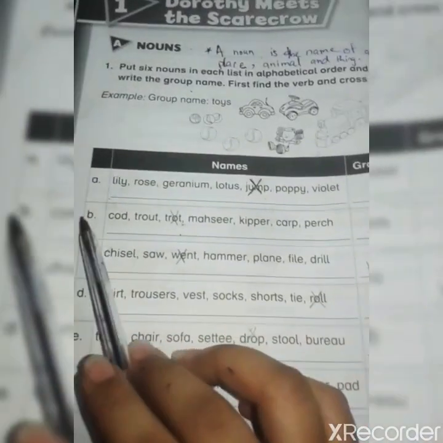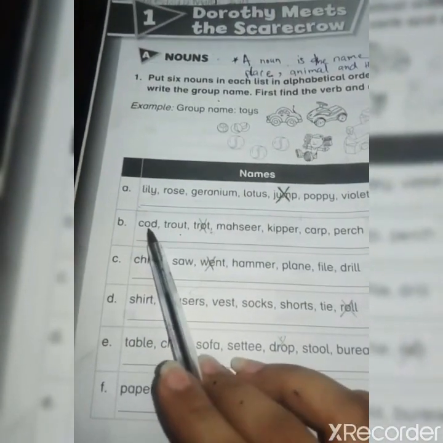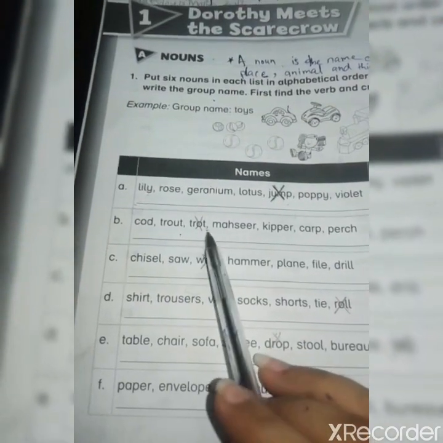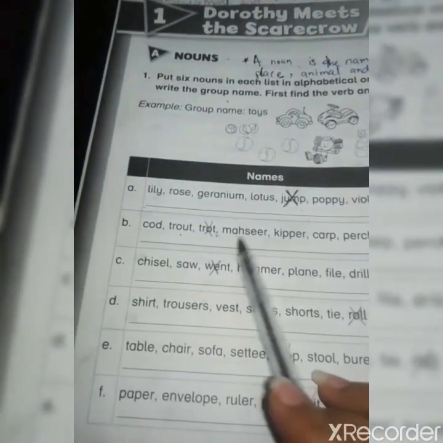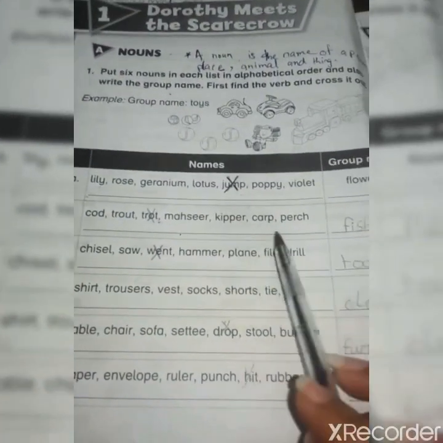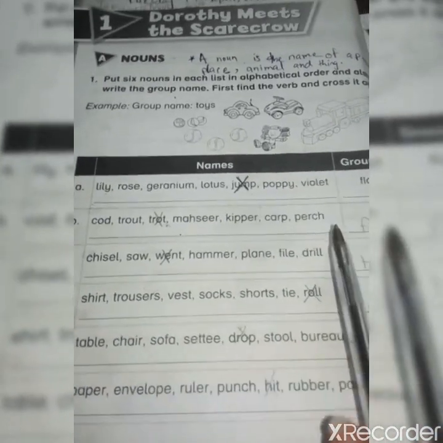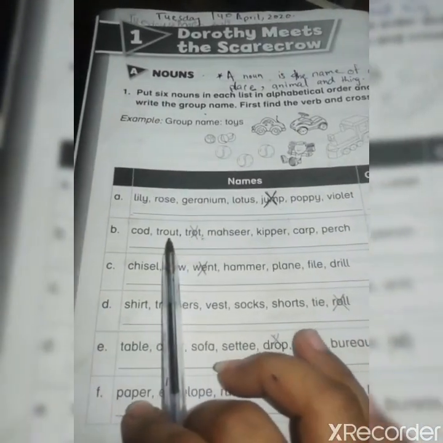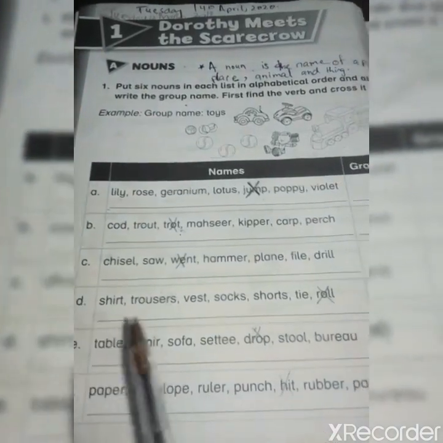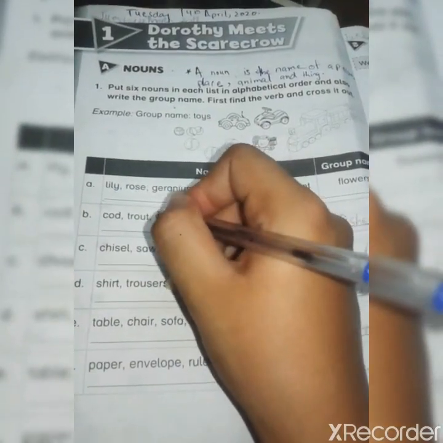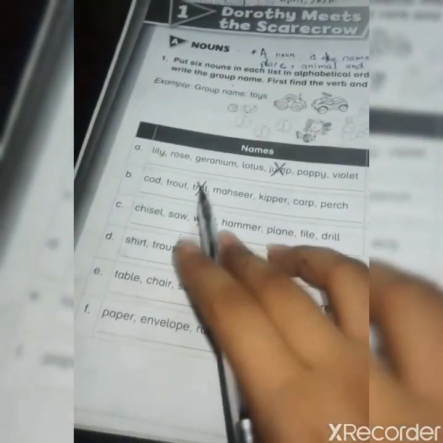Let's do that first. In B part, cod, trout, trot, mahseer, kipper, carp, perch. Now, which of these is a verb? So trot is a verb because, of course, it is an action.